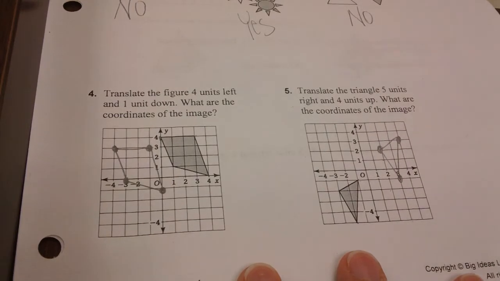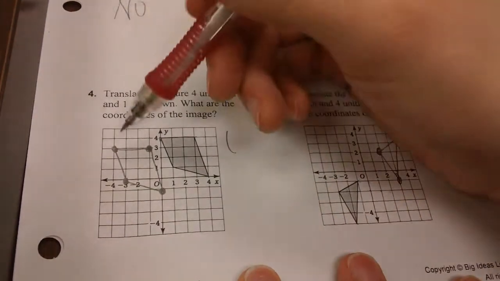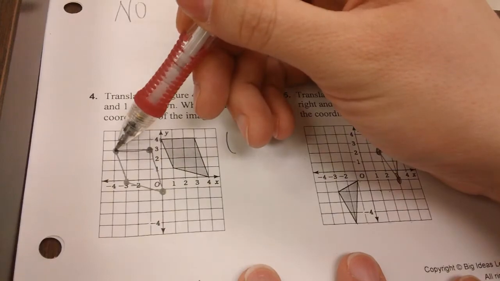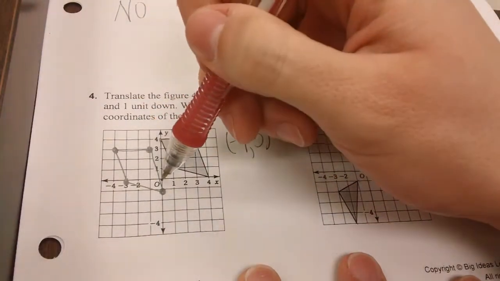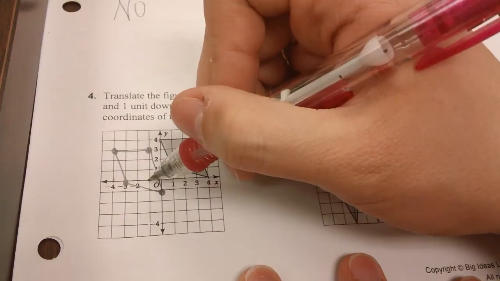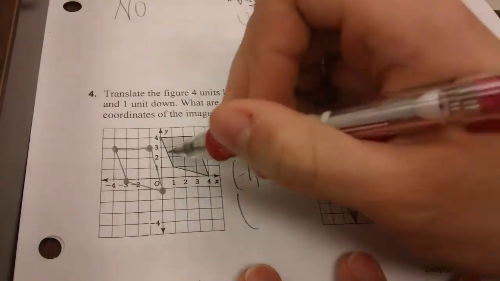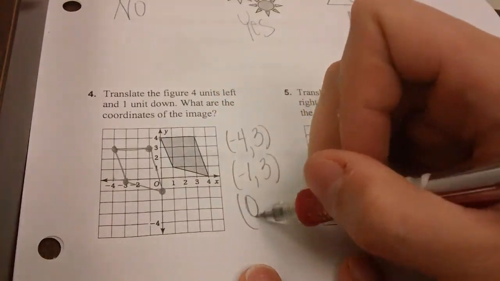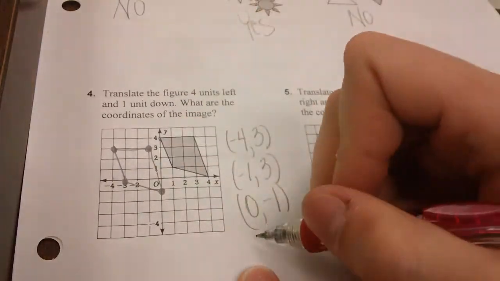Now we have to tell where the coordinates are. So this coordinate is at -4, 3. It's 4 to the left, 3 up. This one is at -1, 3. This one is at 0, -1. And this one is at -3, 0.